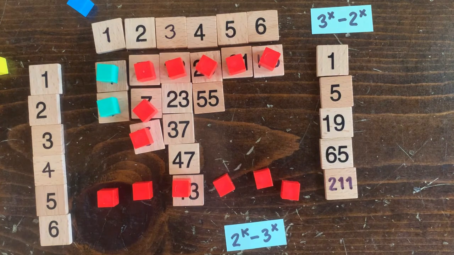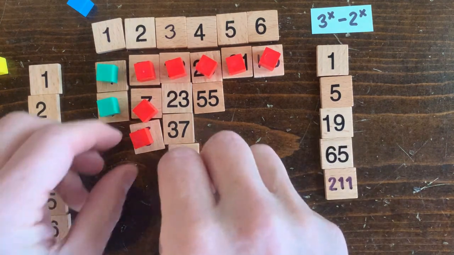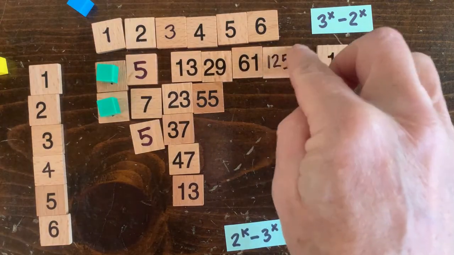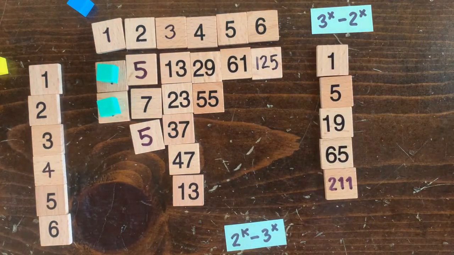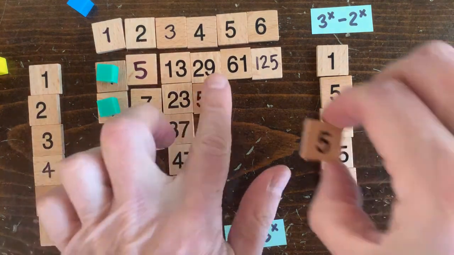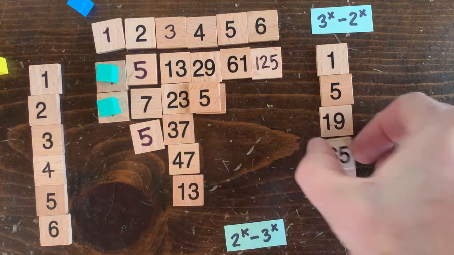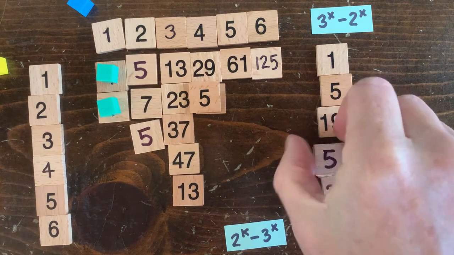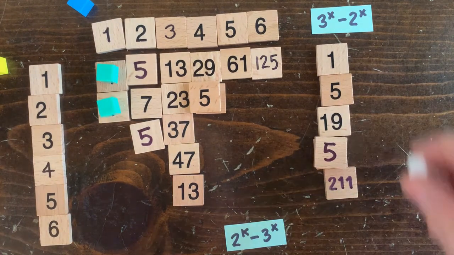So this is very helpful, but in the big picture, not too many rows are going to have a prime 3 to the x minus 2 to the x. So our third trick is to play with the factors. So I'm going to replace all these numbers with their prime factors. Like 55 is 5 times 11, and 65 is 5 times 13. And I'm going to put a white cube now wherever there's a factor of 5.